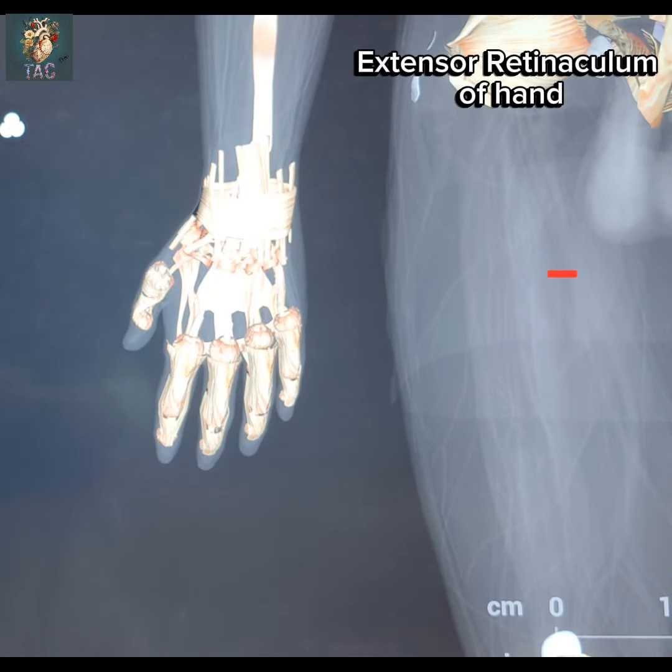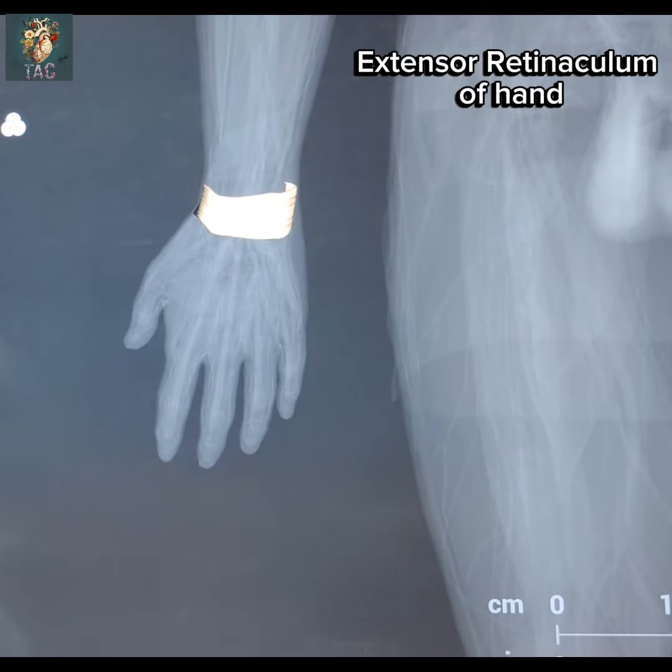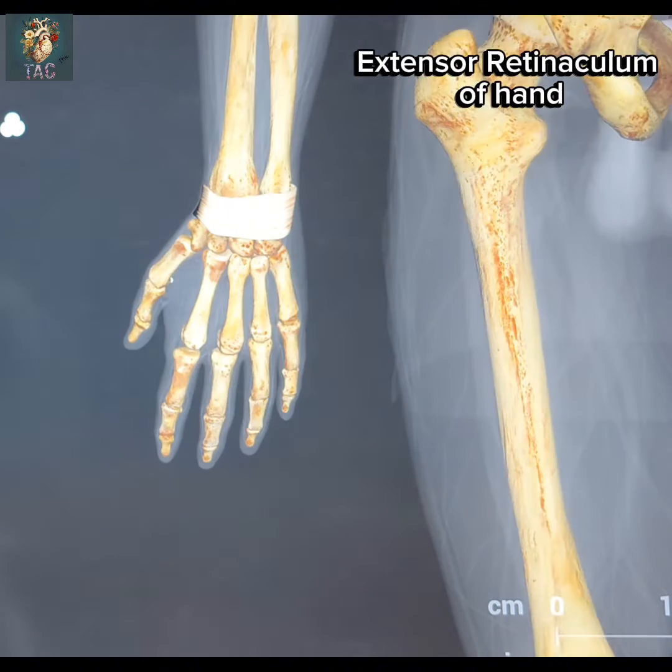Today's class I am going to teach you the extensor retinaculum of the hand and the different muscle compartments, fascial compartments, which are formed by this extensor retinaculum. What are the structures which are passing deep to it and what are the attachments of the extensor retinaculum. So first I will highlight this. This is the extensor retinaculum of the wrist or the hand. I will highlight this and then I will add the bones to it to show you the attachment.